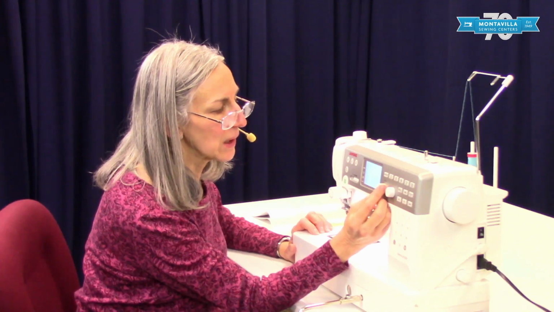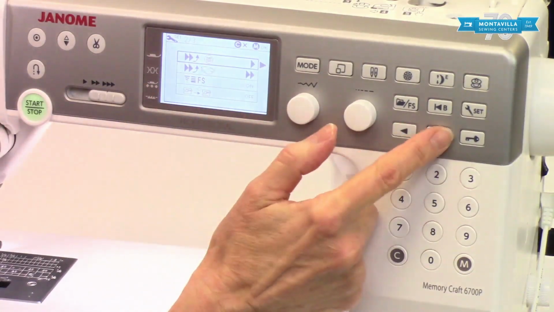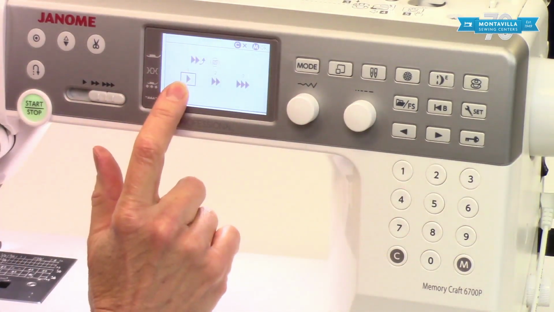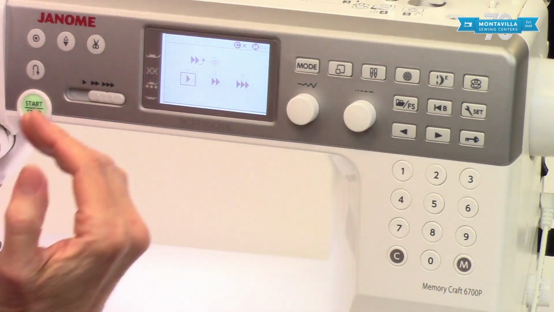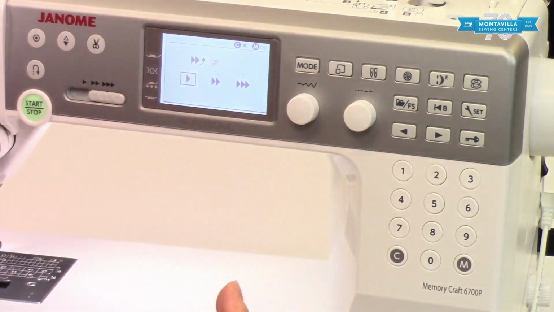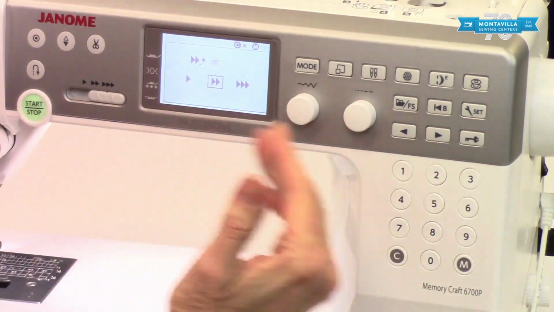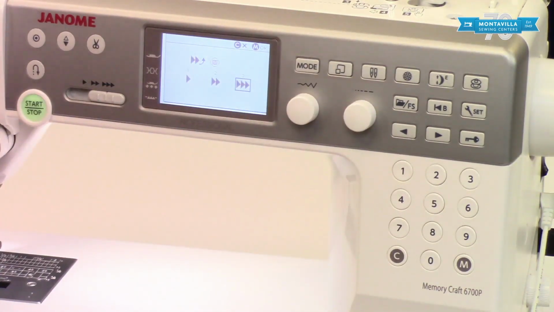Okay, let's go back into settings. I'm going to just page ahead to the next page. This is your startup speed. At 1, when you use the start-stop button, the machine is going to slowly, gradually get up to full speed. If you were over here at 2, it would go a little faster, and then 3, it would be just like a racehorse out of the stall.